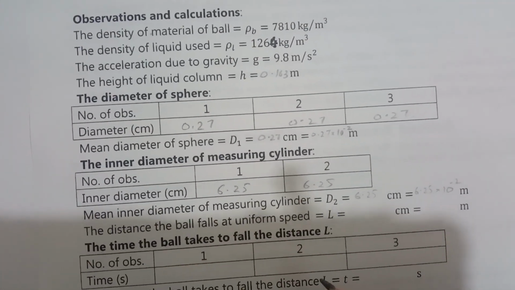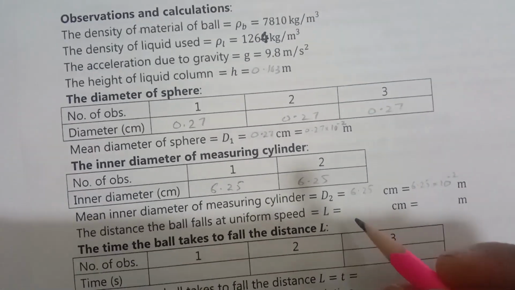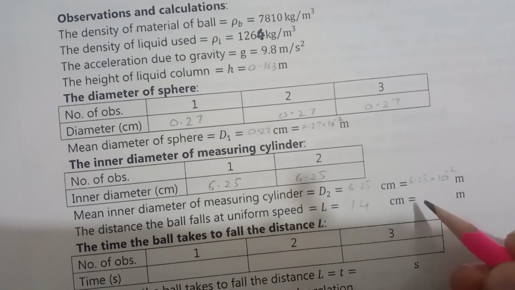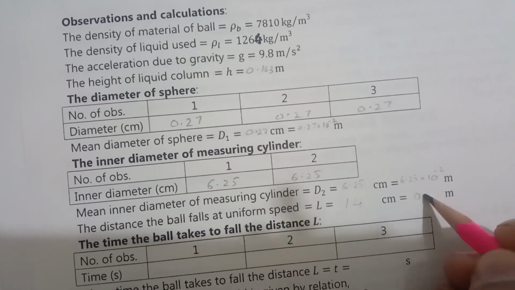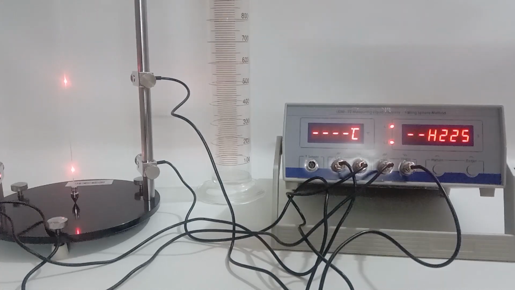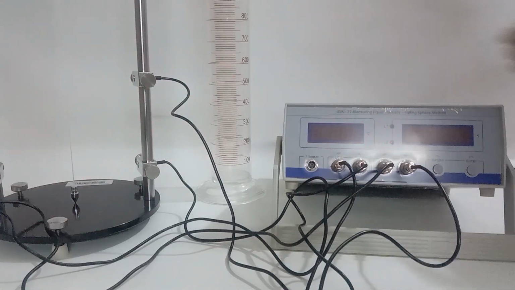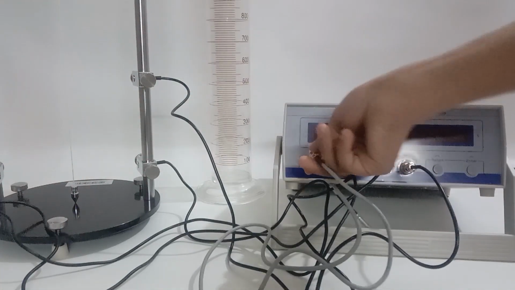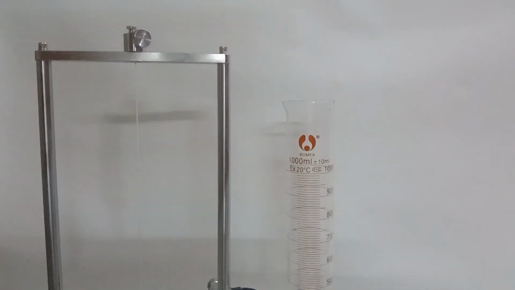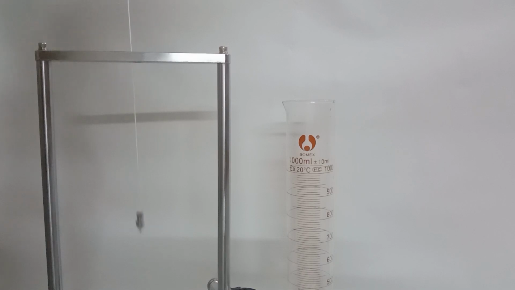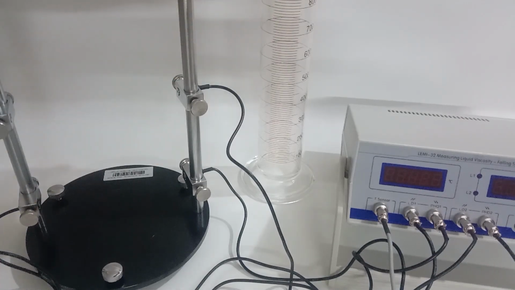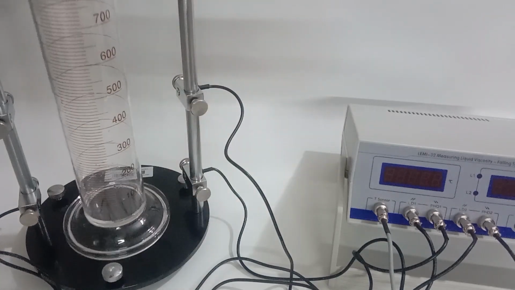The distance the ball falls at uniform speed, L, is equal to 14 cm, which in turn will be equal to 0.14 meter. Turn the tester unit off and connect the temperature sensor at the appropriate place. Now remove this hanging hammer. Place the glass cylinder at its appropriate place.